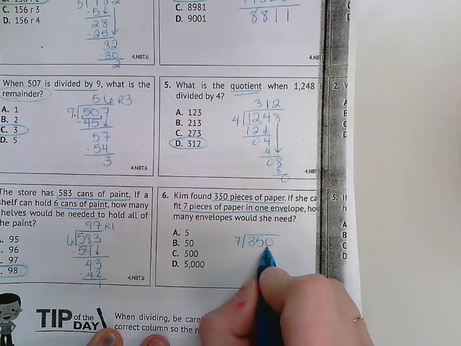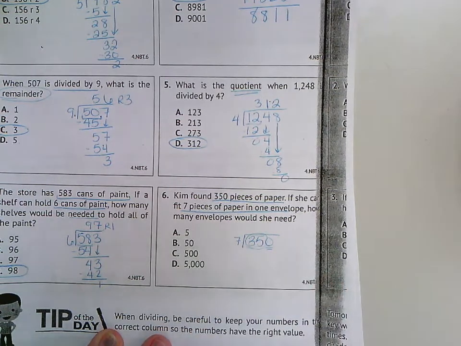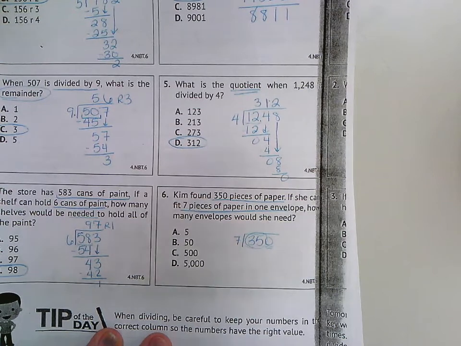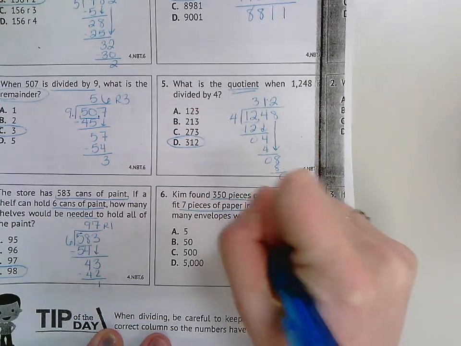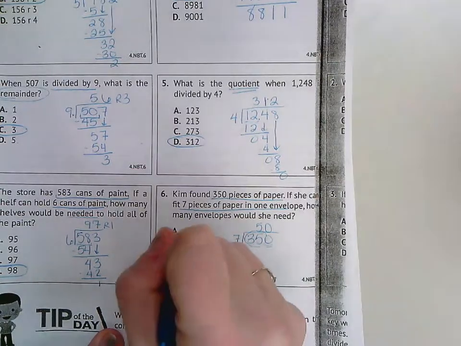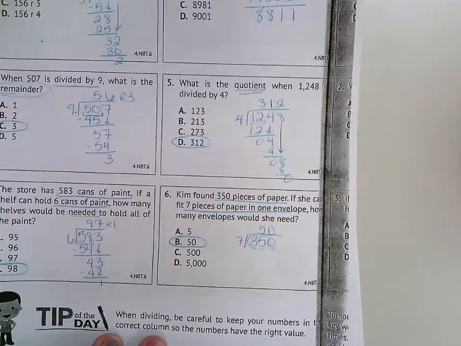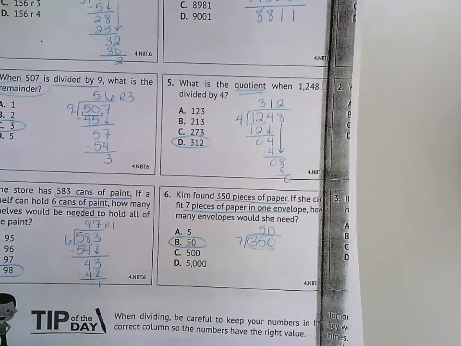The things that tell me that are the 0 here, and then I look at 35 and I see that that's a nice fact of 7. So 7 goes into 35 5 times, and then I can just have that 0 added on to the end. So I can tell right away that my answer is 50 because I know those extended facts.